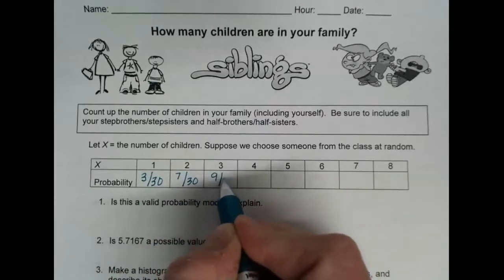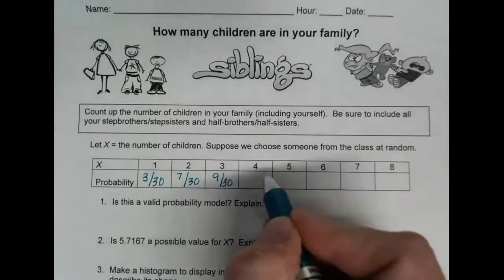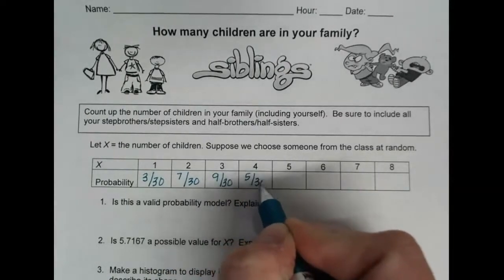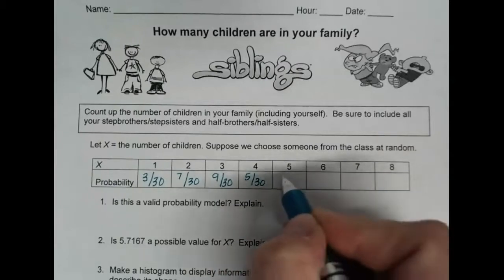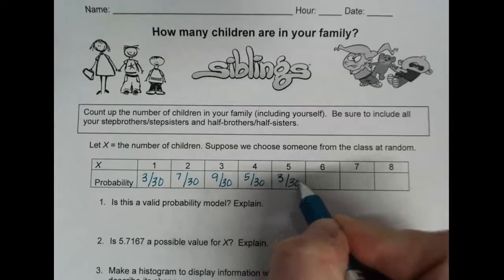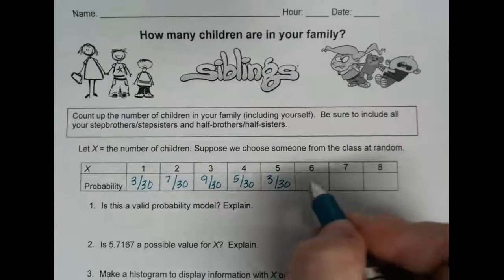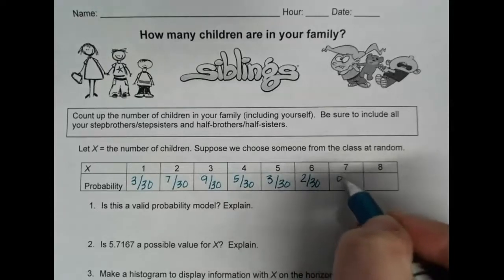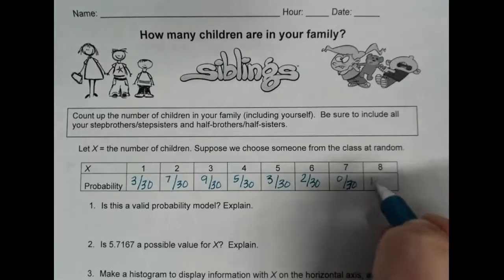9 people had 3 siblings. 5 people had 4 siblings. 3 people had 5 siblings. 2 people had 6 siblings. Nobody had 7 siblings. And 1 person had 8.